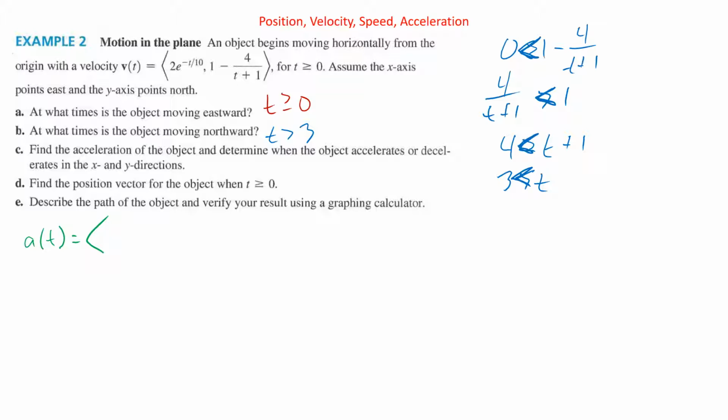So this will be negative 1/5 times e to the negative t over 10, because 2 over 10 is 1/5, and the e to the negative t over 10 stays the same. And then the 1 goes away, so we have negative 4 over t plus 1, so that's t plus 1 to the negative 1, so multiply by negative 1. We get t plus 1 to the negative 2 times the derivative of that, which is just 1, so this will be 4 over t plus 1 squared.